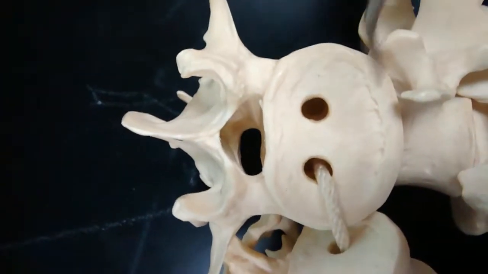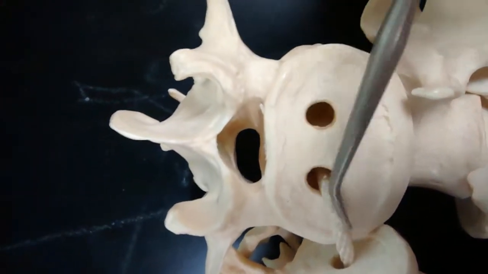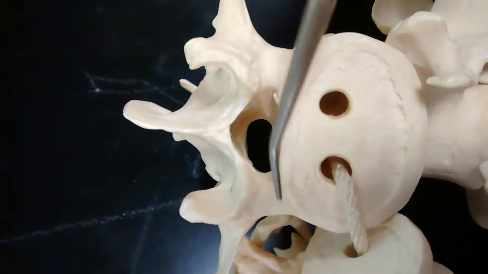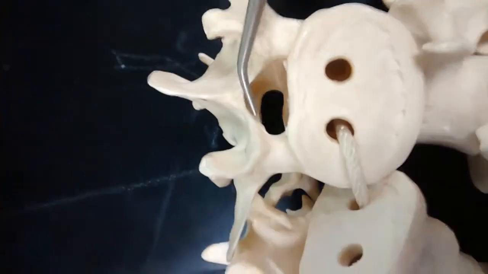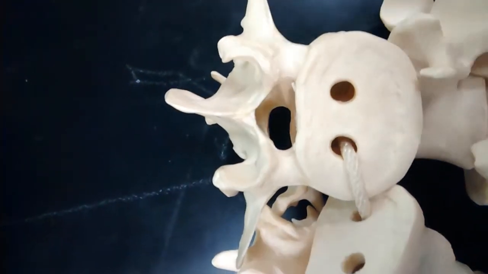Okay, here's an individual vertebra where you can see the body of the vertebra. Those holes are just for the chain, to hold the chain together. They don't really exist in life. The body of the vertebra, this whole part is the arch. It has the spinous process coming off dorsally, and there's the transverse process on either side.